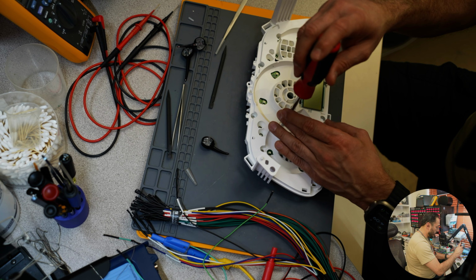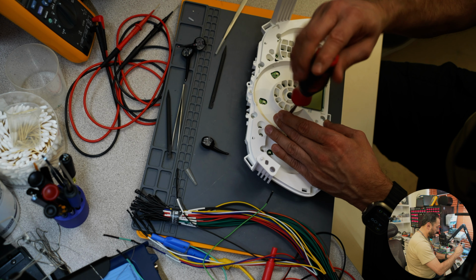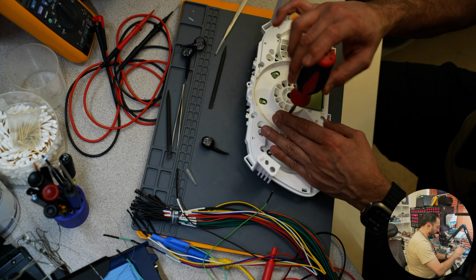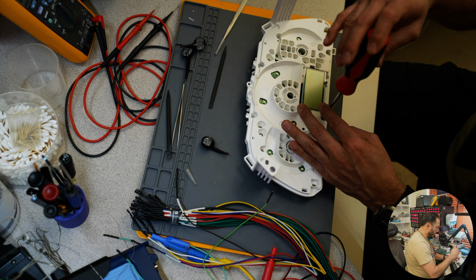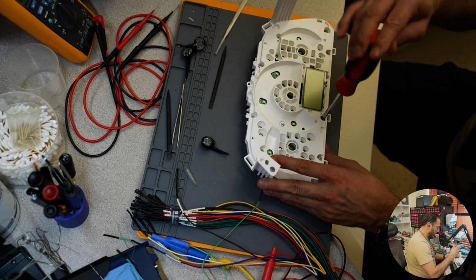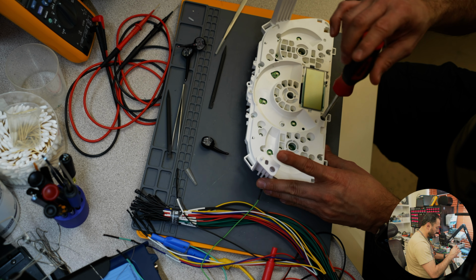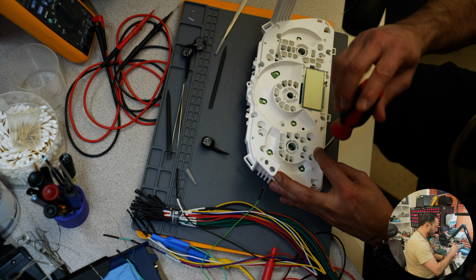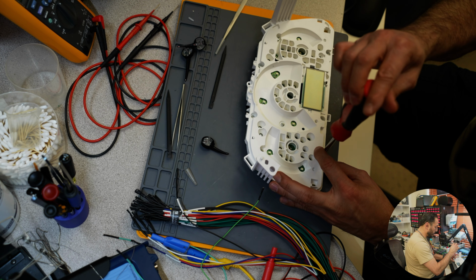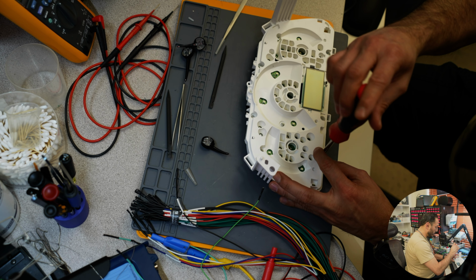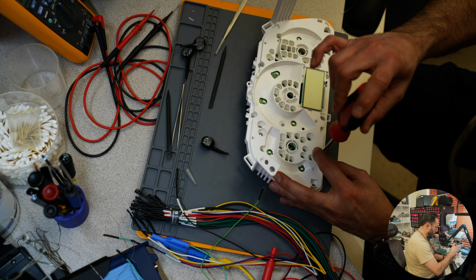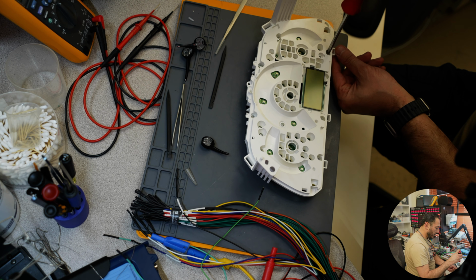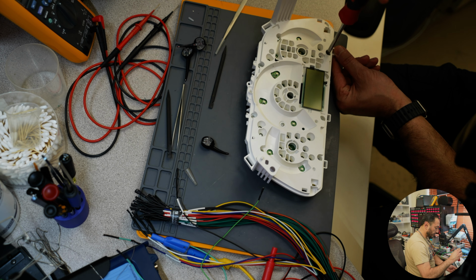And with these plastic threads, I don't like to use any electric tools. I have cordless. They don't have much torque, but they can damage plastic threads. And this is a careful task to do if you want to make sure that you can return a good working cluster to your customer or to your vehicle, right?